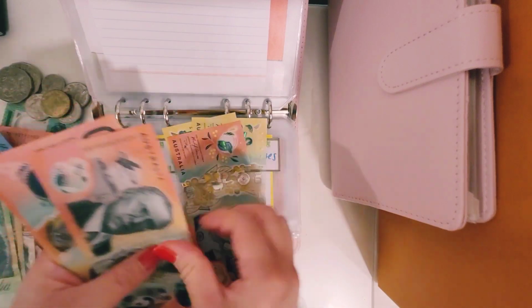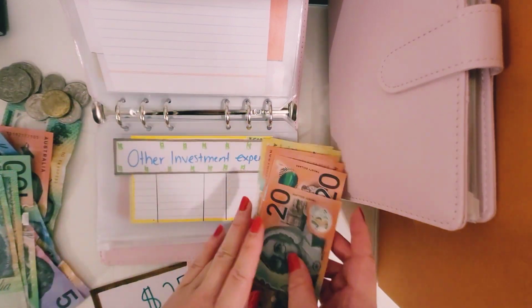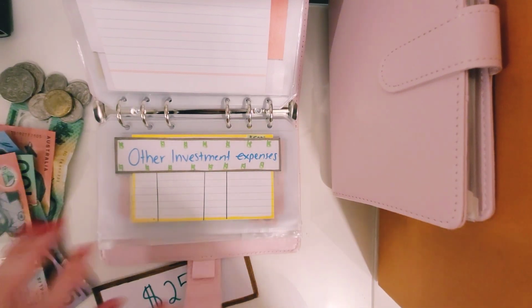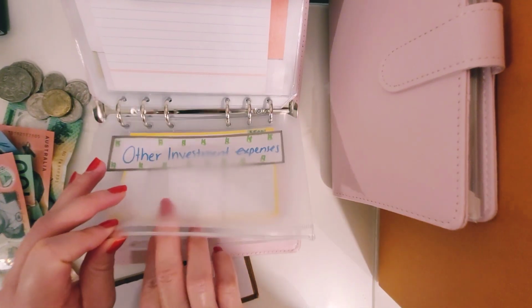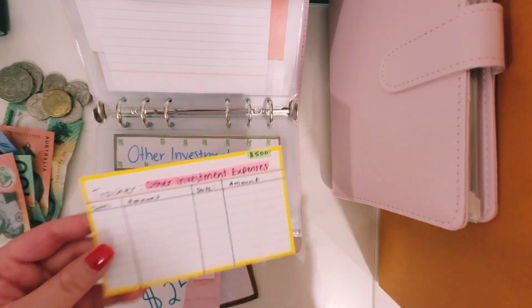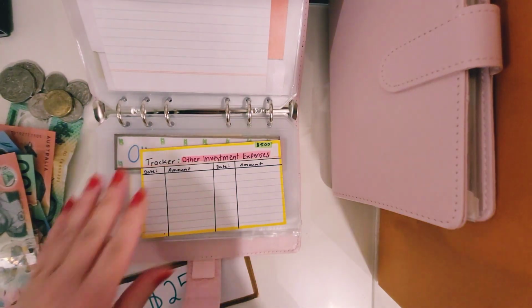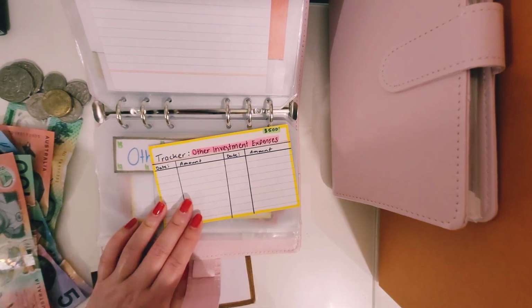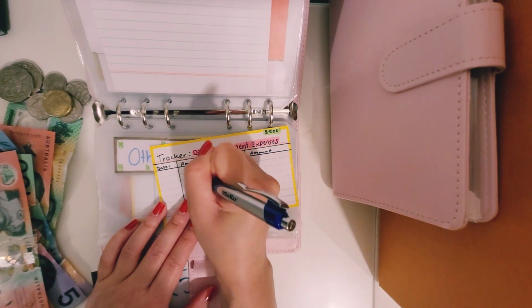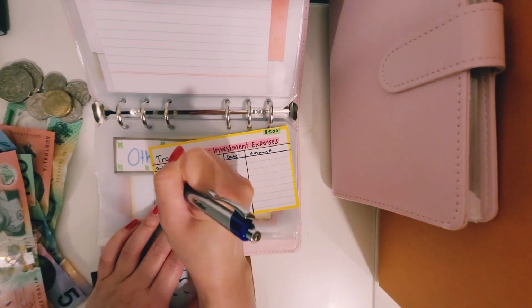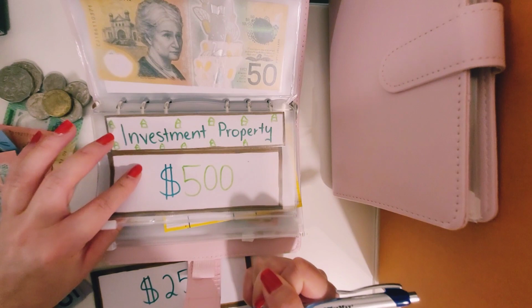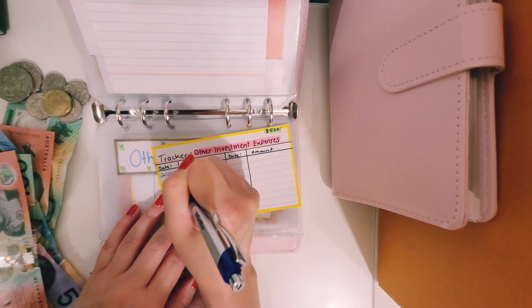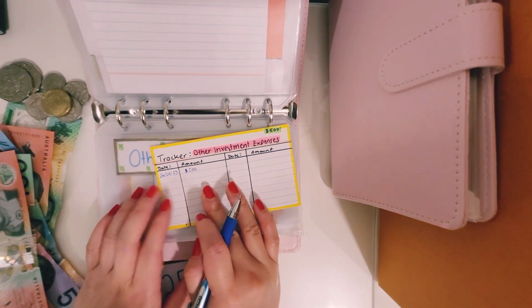50, 100, 120, 140, 160, 180, 200. Okay, so I'm probably going to do the same thing with this. Take this out and just update it on the tracker and use those funds for a different envelope. So then I don't have to withdraw money every single week for the investment stuff, because I'm putting in $200 to $300 for this every single week. So I took out $200, and that would have been, I think, the 26th of June, which was my last stuffing.